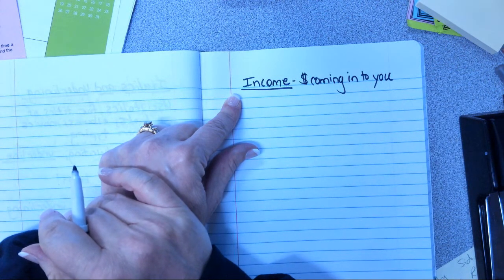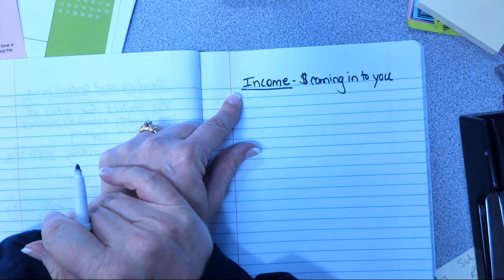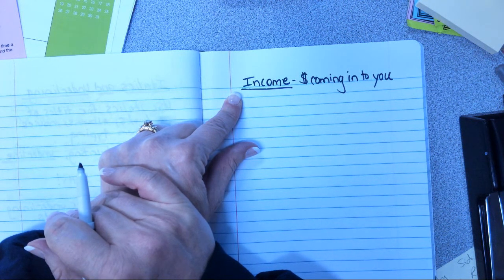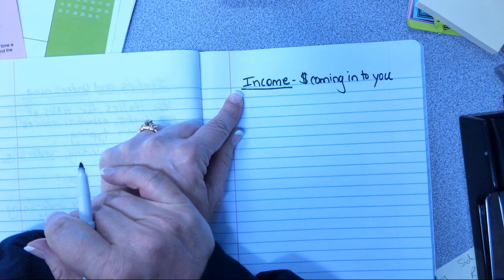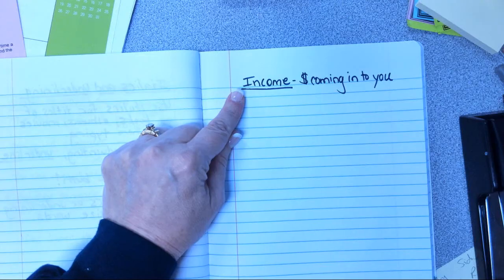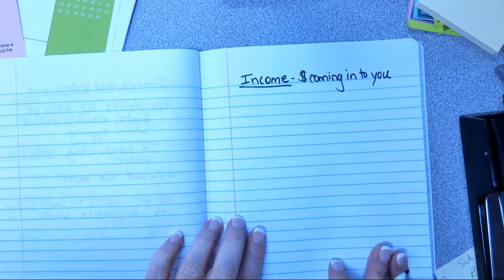Money that you gather in is your income. Some people earn an income from working at a job. Some people earn an income just by having a lot of money in the bank and the bank paying them to use their money. That's called interest. Some people make an income off of their winnings from being on TV shows or from winning a lottery. But the money that comes into you is called your income. So income is money coming into you.